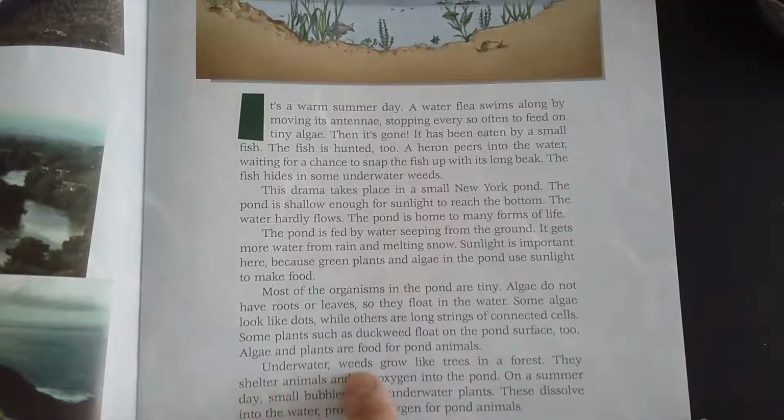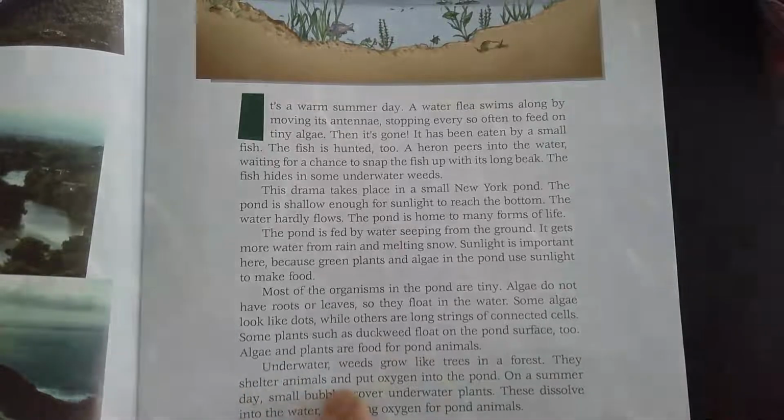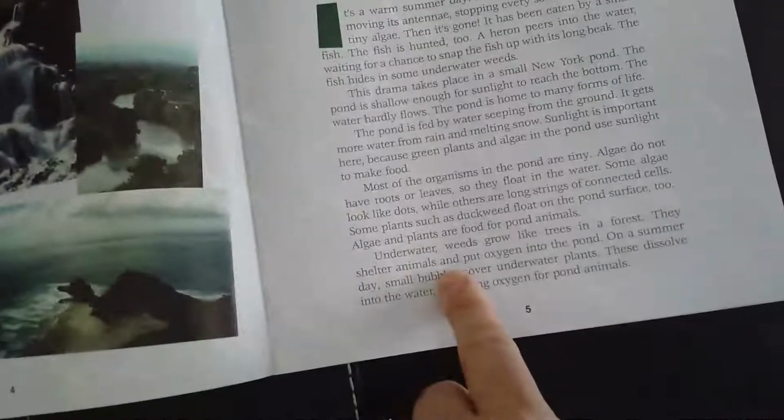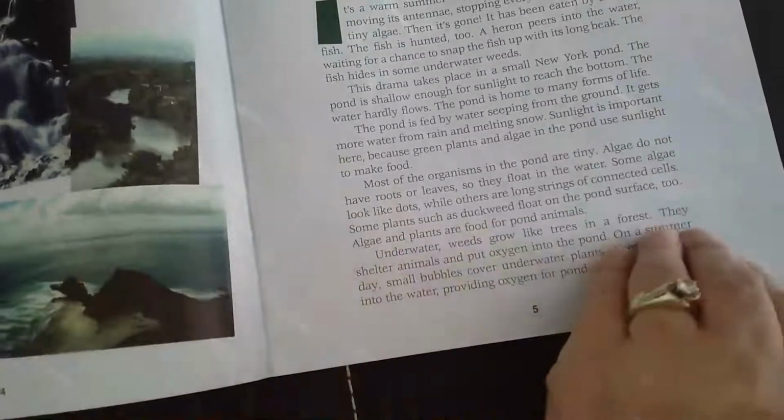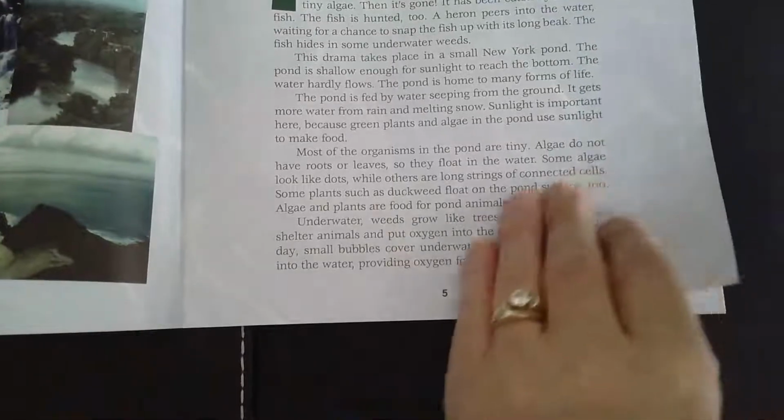Underwater weeds grow like trees in a forest. They shelter animals and put oxygen into the pond. On a summer day, small bubbles cover underwater plants. These dissolve into the water, providing oxygen for pond animals.